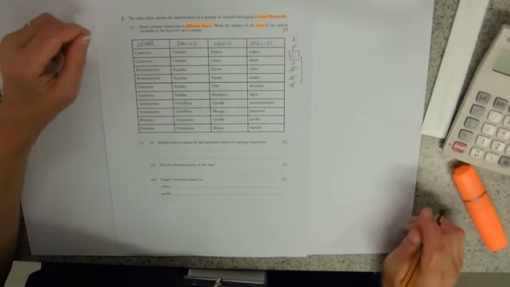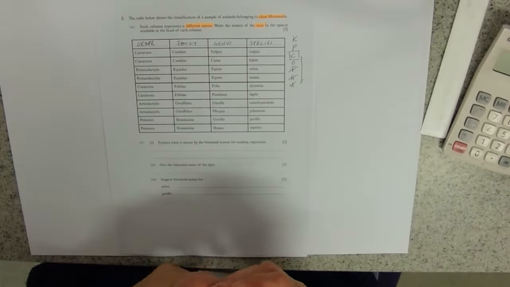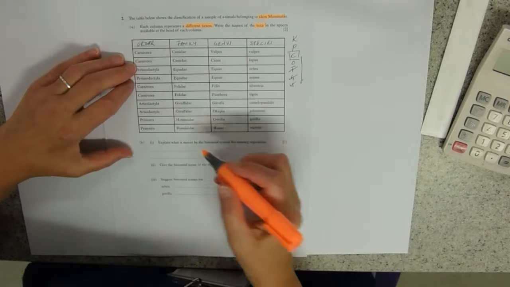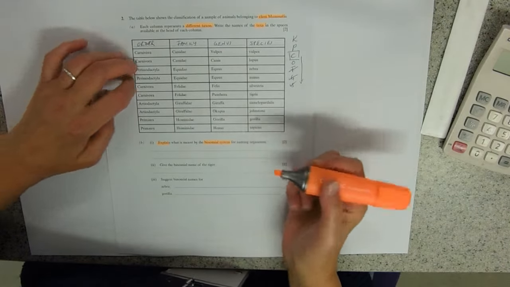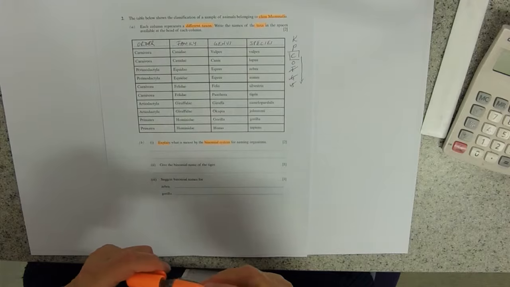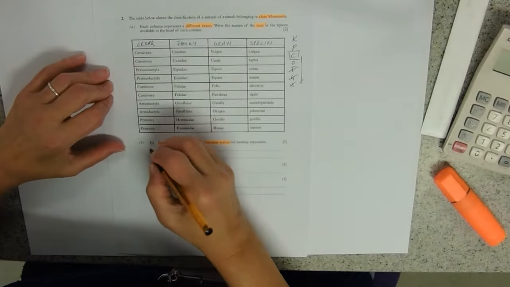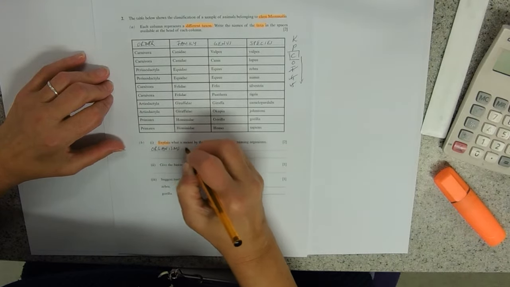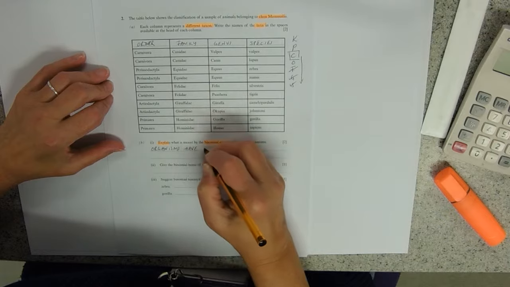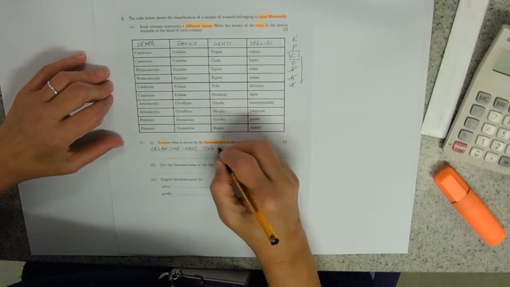So, moving on. I'm always tempted at this point to start going, ooh, and this one's this and this one's this. Doesn't really matter. Explain what is meant by the term binomial system. Okay. So, organisms have two names. Always worth saying, because that's what bi, two, nomial means.